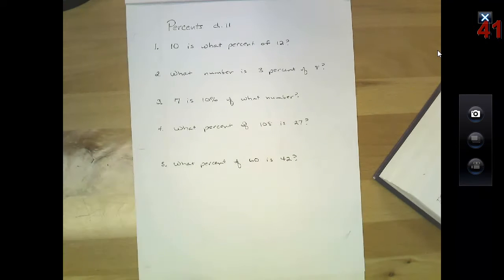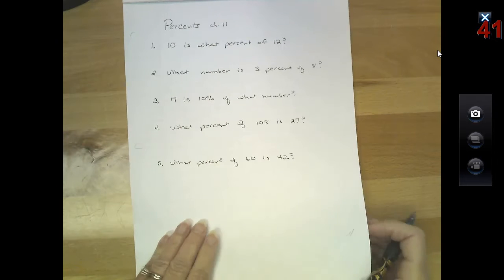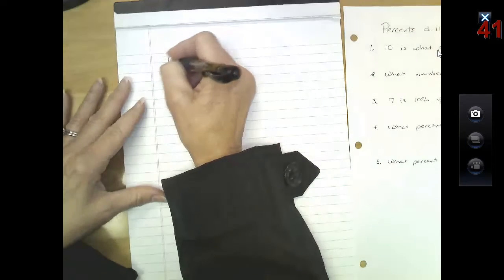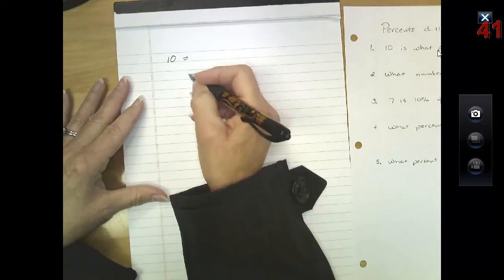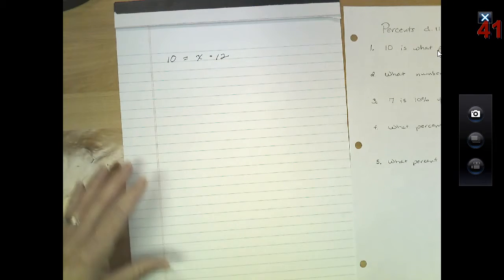All we're going to do on this is work percent problems by changing them to equations. We've already had equations before, so it shouldn't be hard to do. You look at your keywords like is, of, and things like that. So the first one is 10 is what percent of 12: 10 equals x times 12. You just write an equation and you can get the answer.